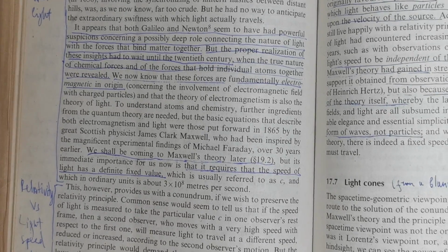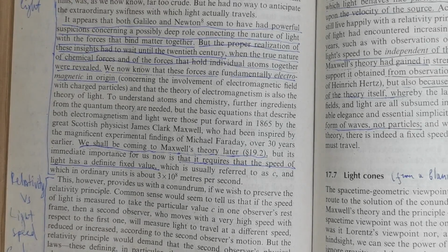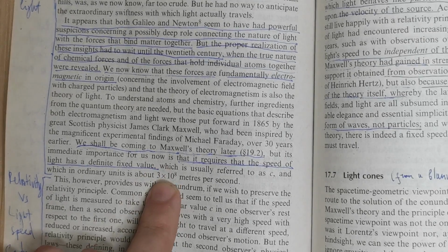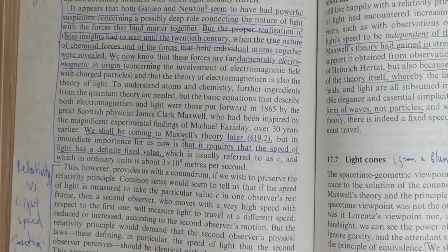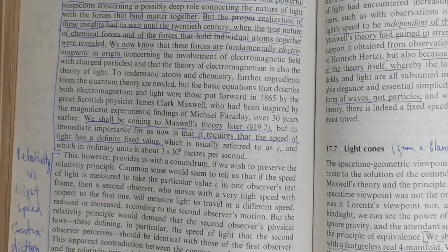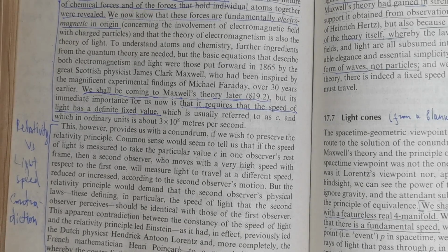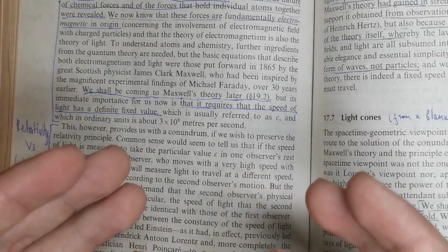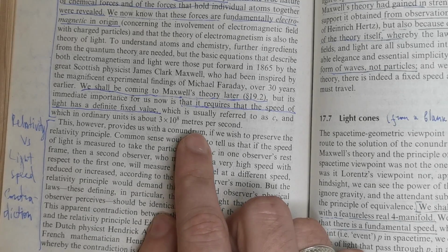And we will talk about this theory later, but the key ingredient we need now is that a consequence of this theory is that the speed of light has a definite fixed value, and it equals 3 times 10 to the power 8 meters per second. And if we assume that the speed of light is finite, then basically we will have a contradiction with the relativity principle, because that will mean that light is independent of the source velocity.